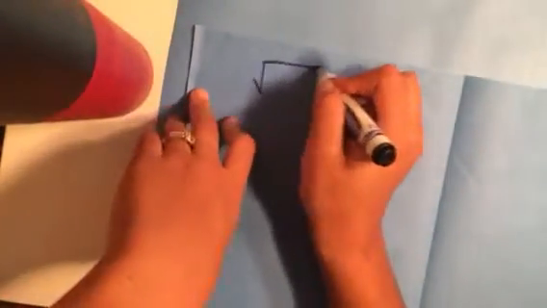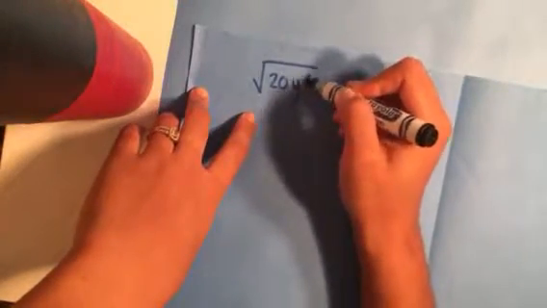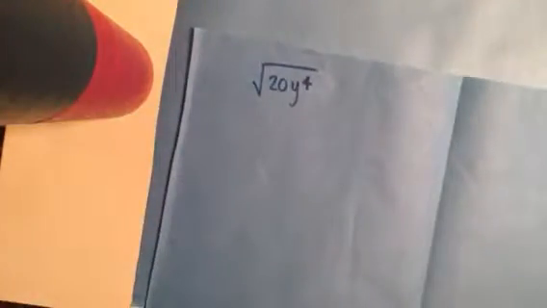So that was one example. Let's work out another. Root 20 times root y to the 4th. Now, I encourage you to pause the video now and try this one on your own, and then come back and see how it was worked out and see if it matches what you were doing.